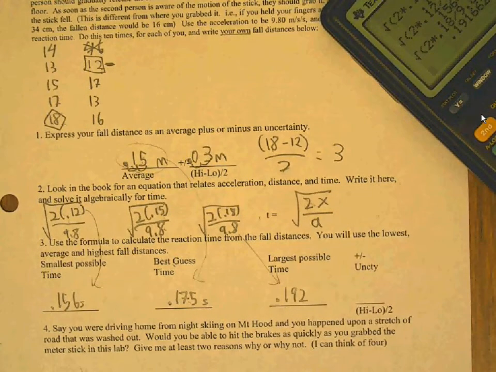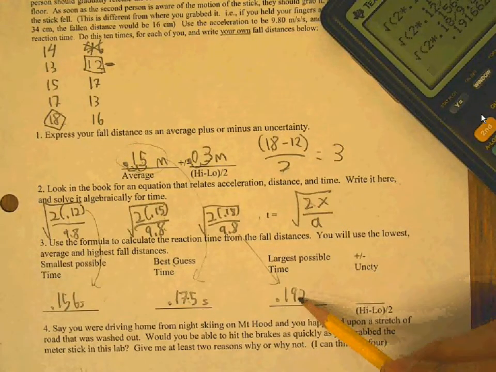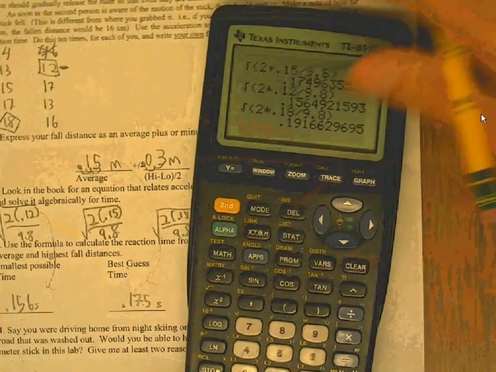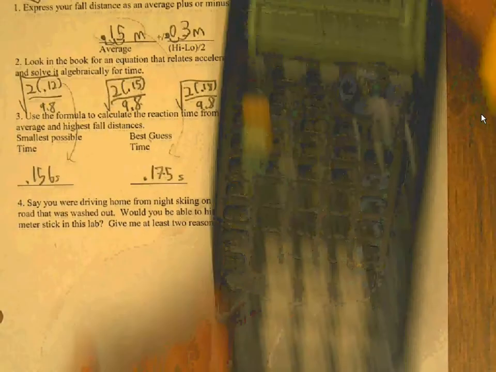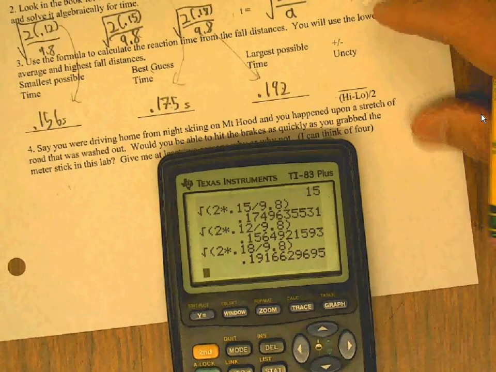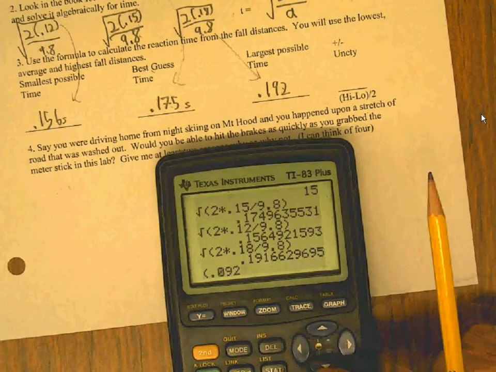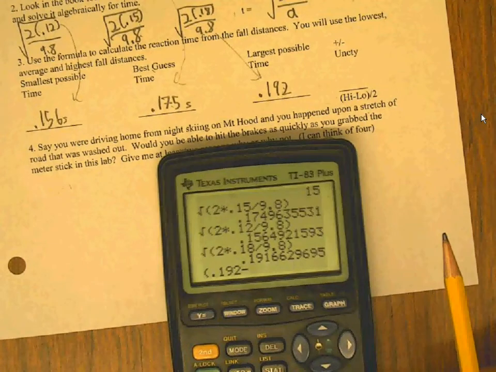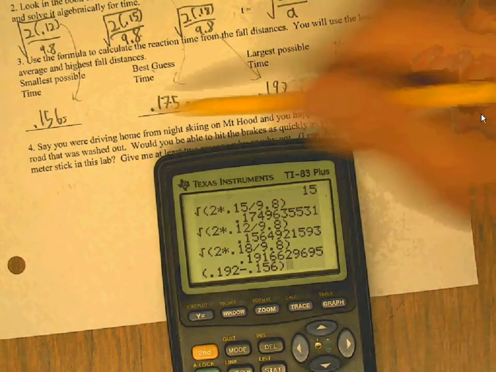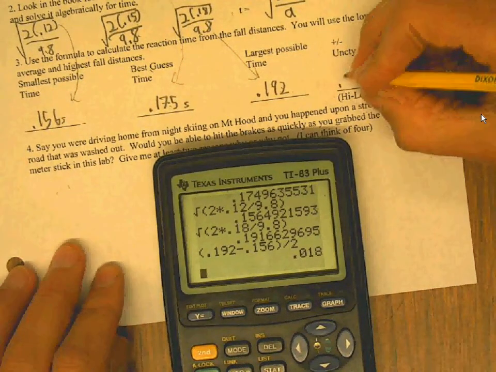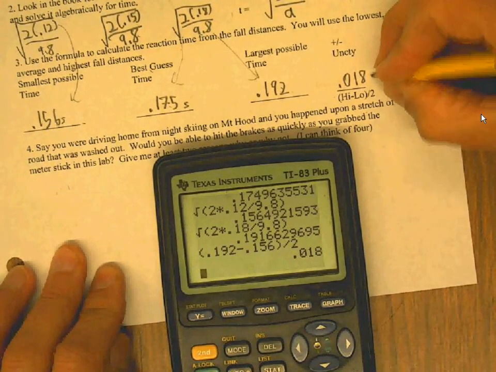Now, you guys ready for this? This is like the most exciting part. Now we're going to figure out the uncertainty of our time. And that's going to be the high minus the low divided by 2. This is high, that's low. And then I'm going to divide that by 2, right? All right. So that looks like 0.192 for me minus 0.156. So you use your calculated times for this, right? Divide that by 2. 0.018. These are all seconds.